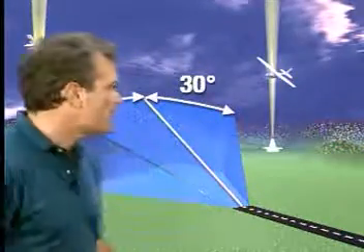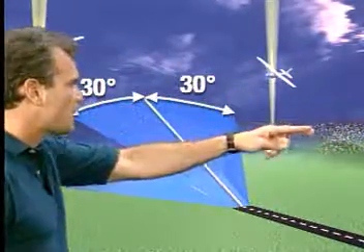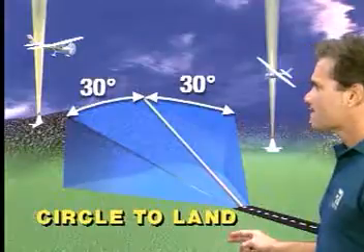In this case, you would need to maneuver, maybe by making a turn to downwind, in order to make a normal landing approach. This is called circle to land or a circling approach. We'll talk more about techniques for flying circling approaches a little later on.